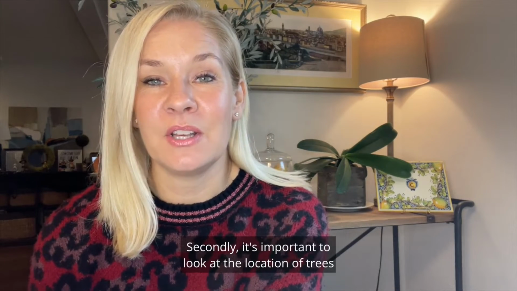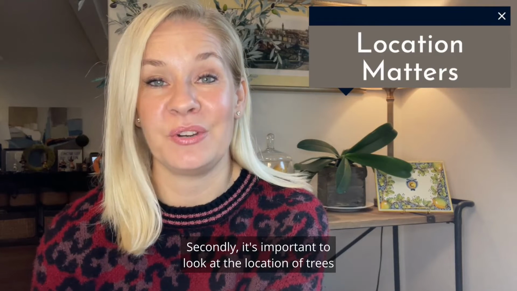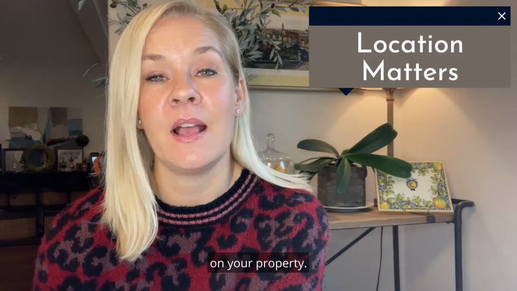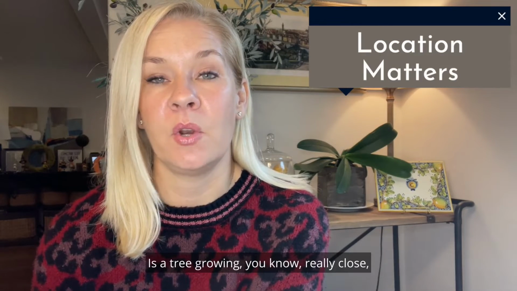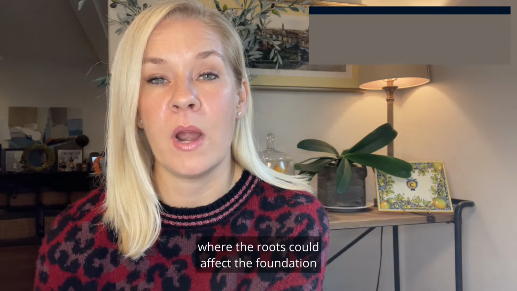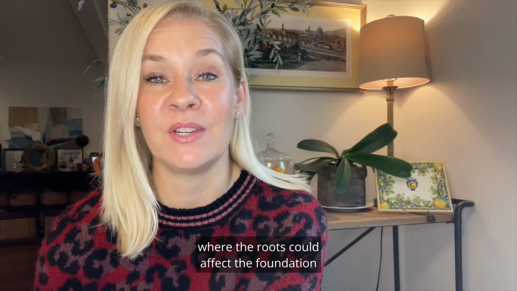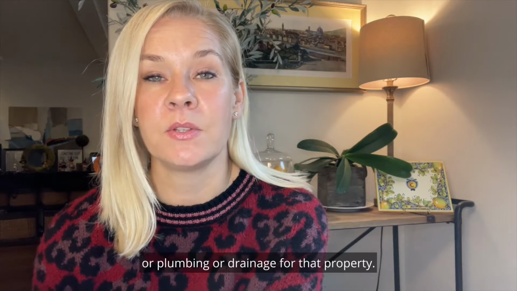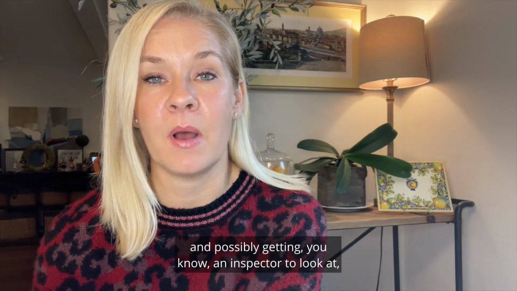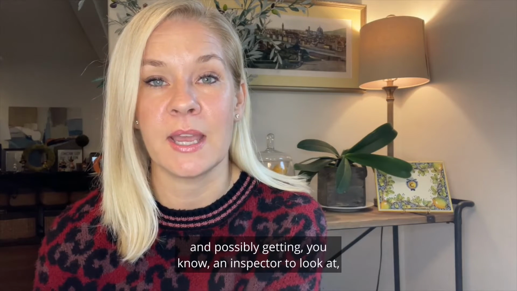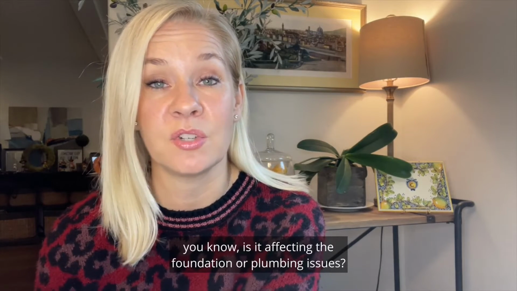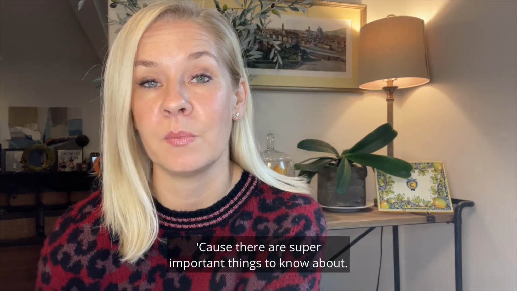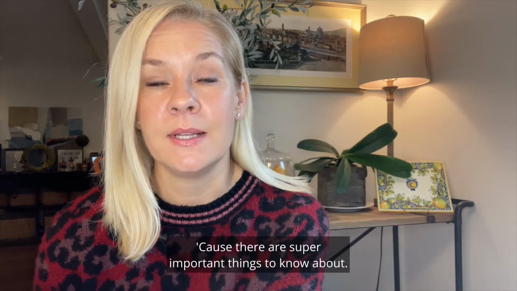Secondly, it's important to look at the location of trees on your property. Is a tree growing really close adjacent to the home where the roots could affect the foundation or plumbing or drainage for that property? So really take a close look at that and possibly get an inspector to look at whether it's affecting the foundation or plumbing, because they're super important things to know about.